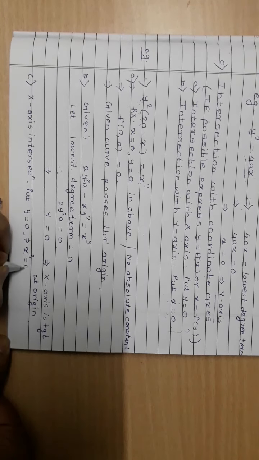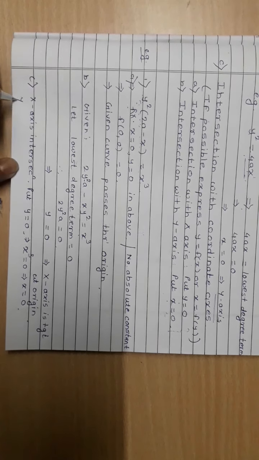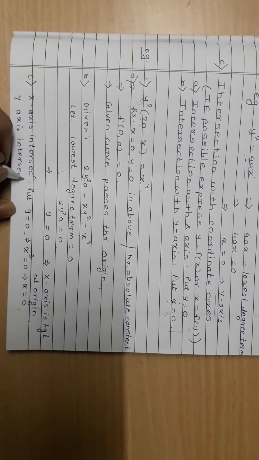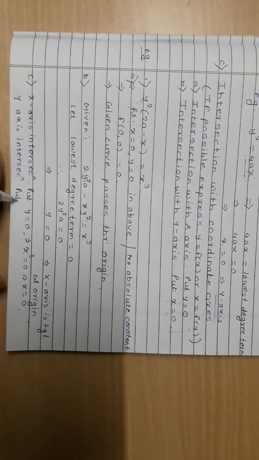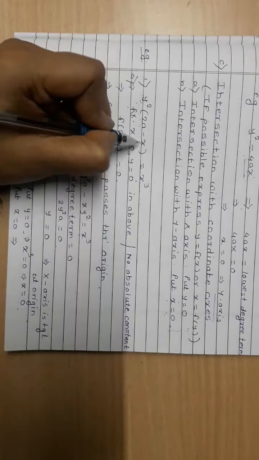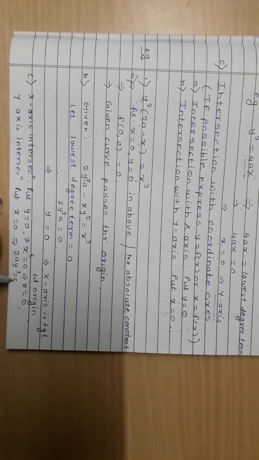X cube is 0, so this is nothing but x is equal to 0, right? And to find out the y-axis intersection, what you are doing? Put x is equal to 0. So when you put x is equal to 0, what remains? 2ay cube is 0, so clearly y is again 0.